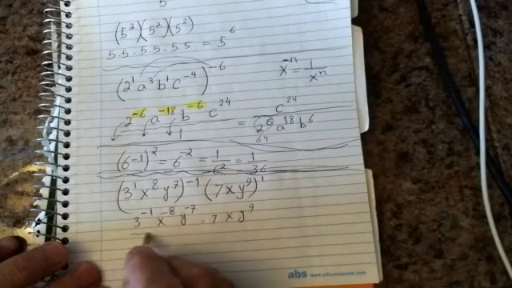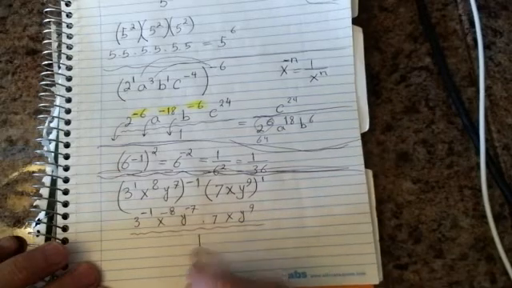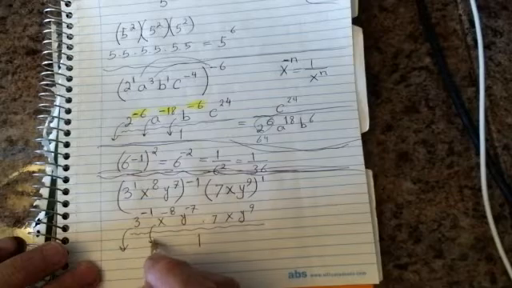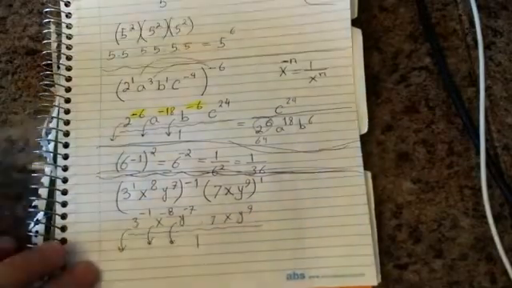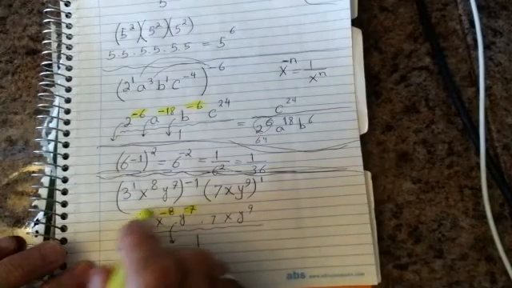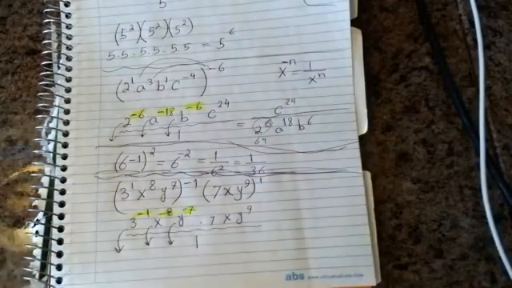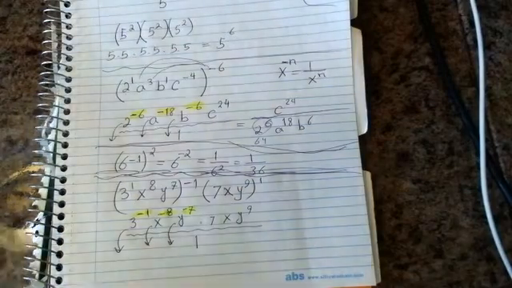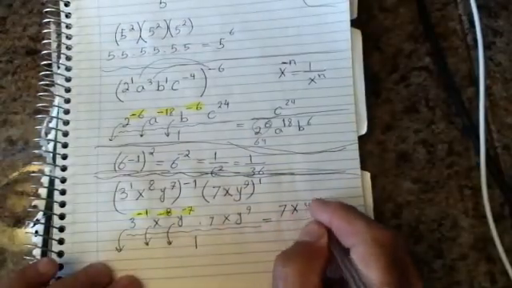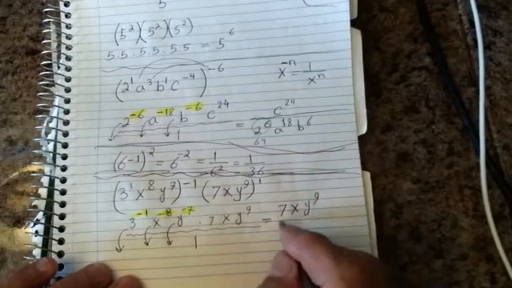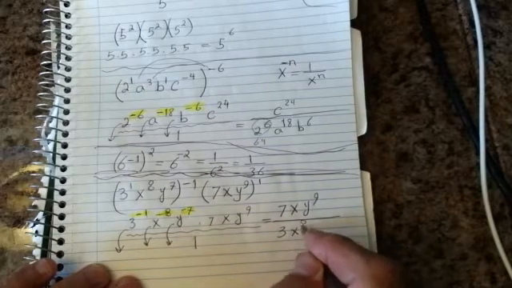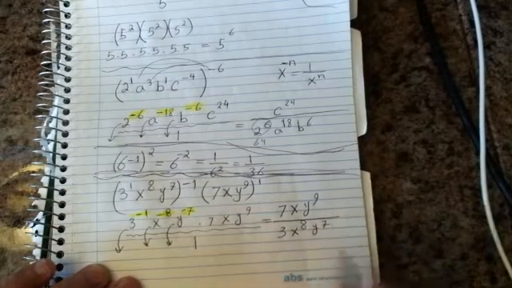Now, if I create a fraction here, all the -1 exponents move to the denominator because they all have a negative exponent, right? So you have 7x y to the 9 over 3x to the 8 y to the 7.